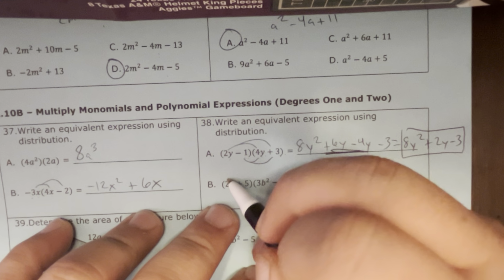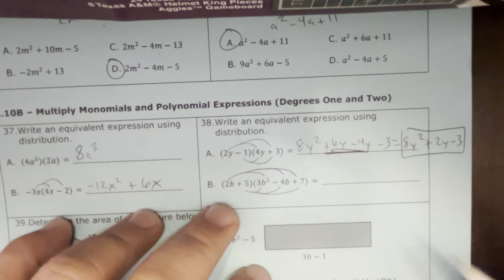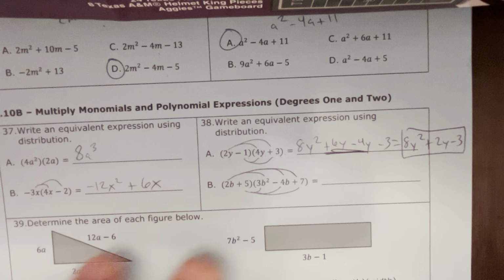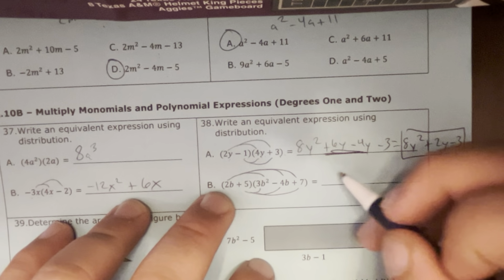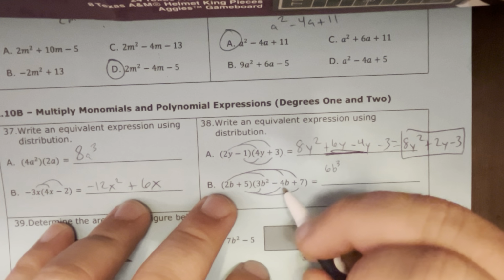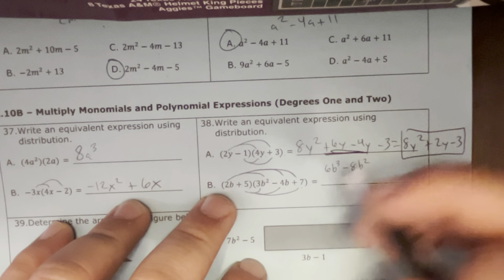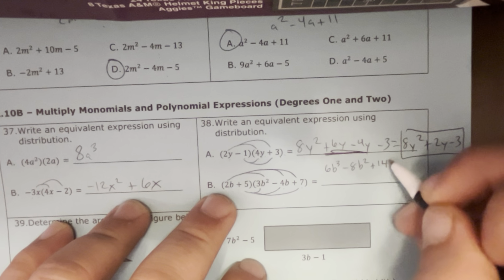This one, we're going to multiply the 2b to all three items, and then multiply the 5 to all three items, and then we'll combine like terms. And so multiplying the 2b, that's going to be 6b cubed. I'm going to write it up here. And then 2b times negative 4b is going to be negative 8b squared. 2b times 7 is plus 14b.